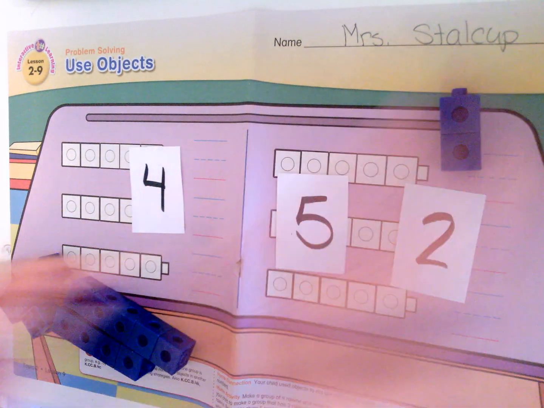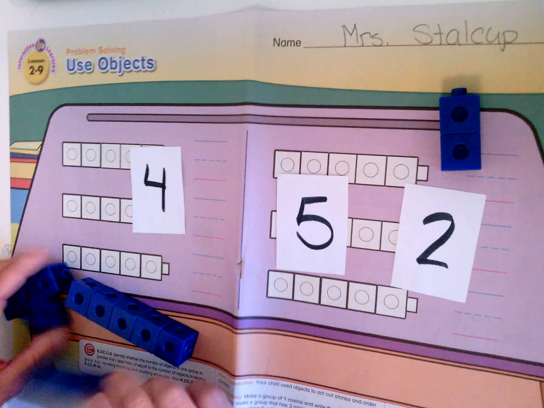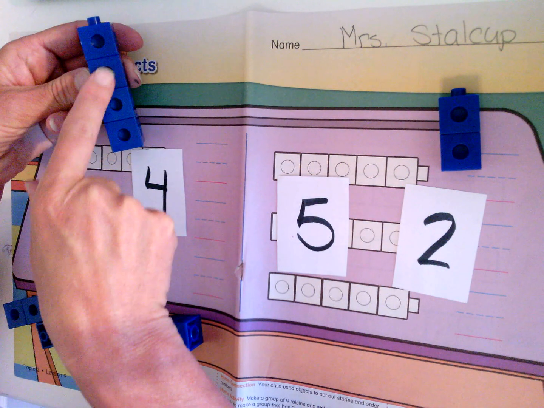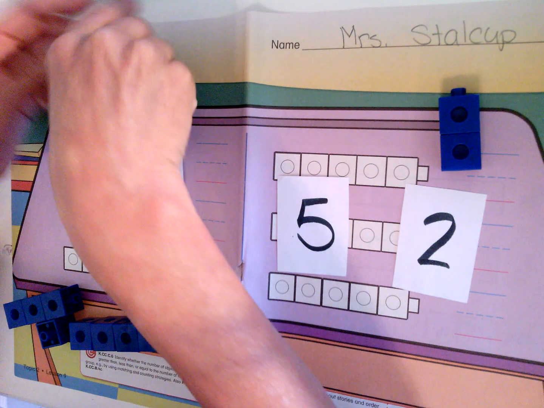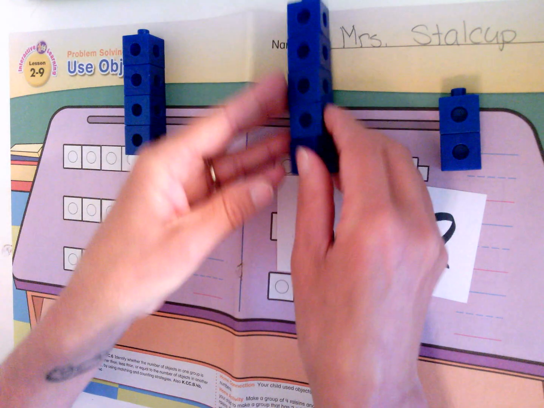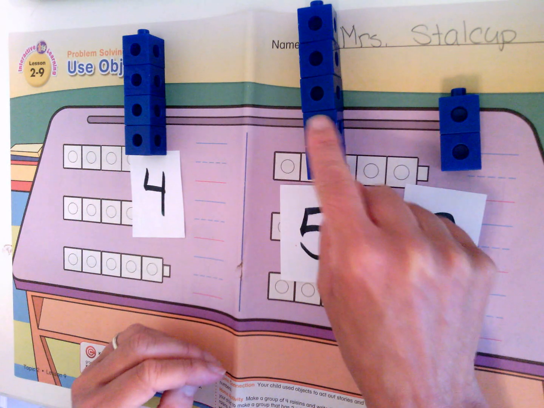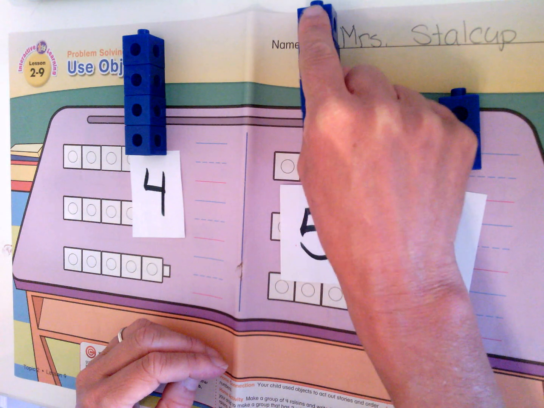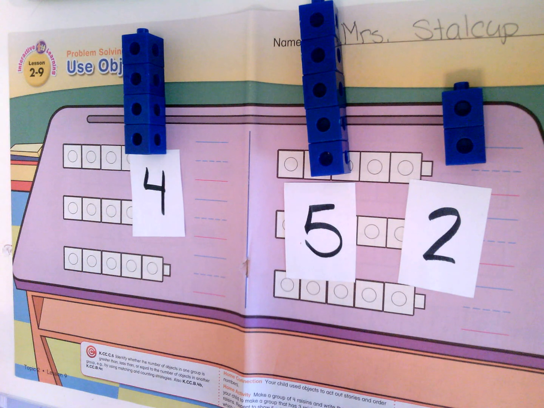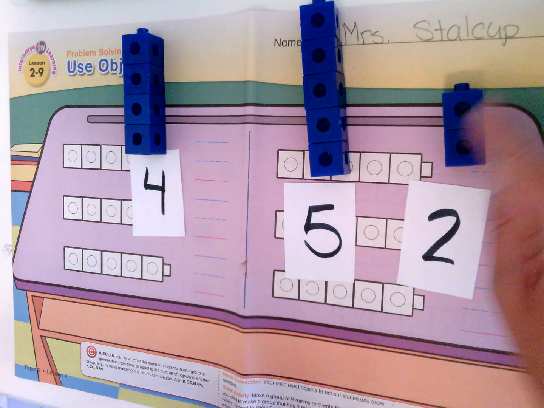I will put 1, 2, 3, 4 by the number 4. And I will put 1, 2, 3, 4, 5 by the number 5. Now I need to figure out which tower is the shortest, is the smallest, which one has the least blocks. And I can tell it's number 2. Number 2 is the least.